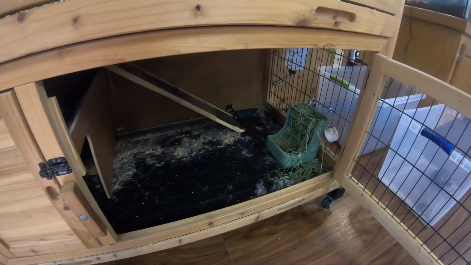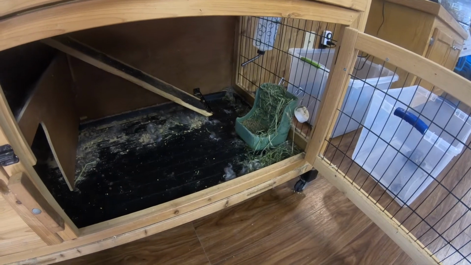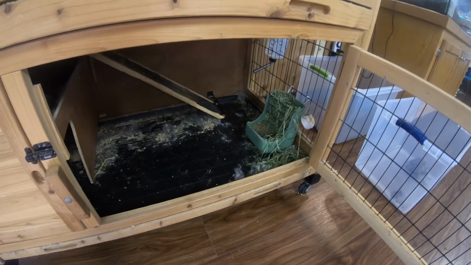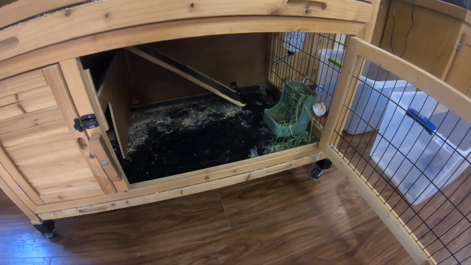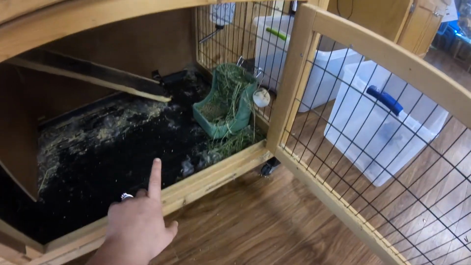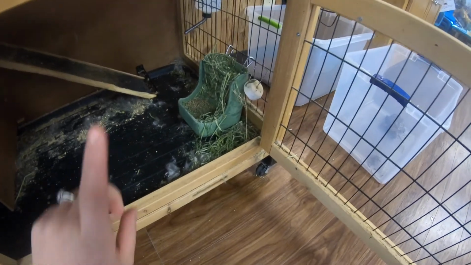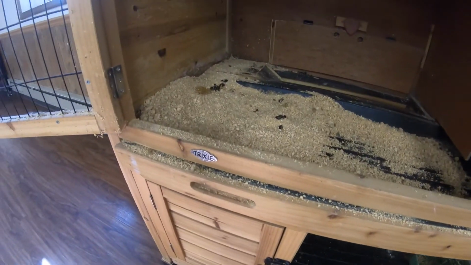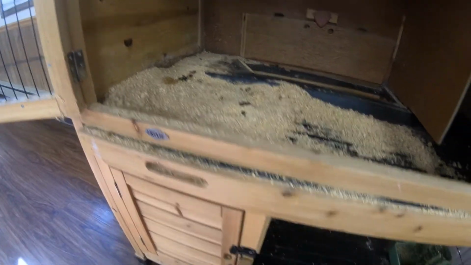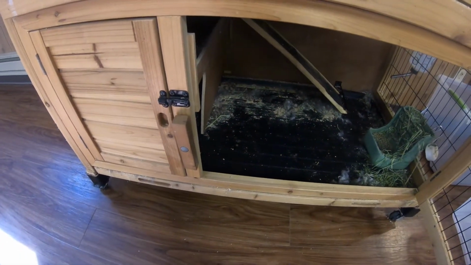This is where we keep his food and his water. So just like I said, domestic animals get their food, water, and shelter from people. So we have to fill his food every day, change out his water every day, and we have to scoop poop every day to make sure he's nice and clean.